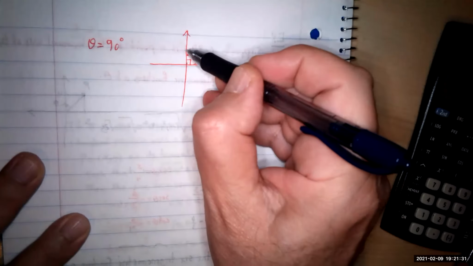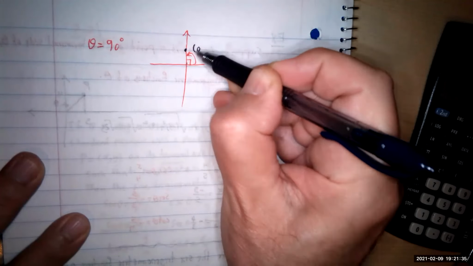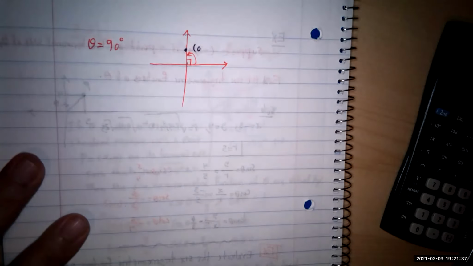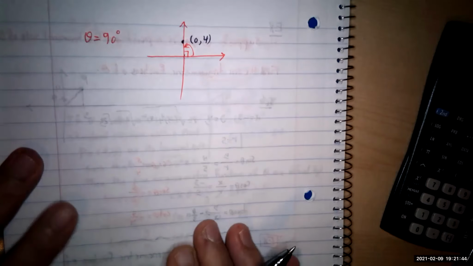Okay, 0, 4. 0.4, 0.1 is better. Okay, it doesn't matter. I go with the 0.4 to see that they are going to be the same. And the 0.1 is easier.